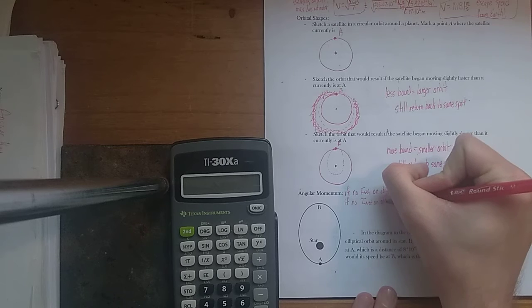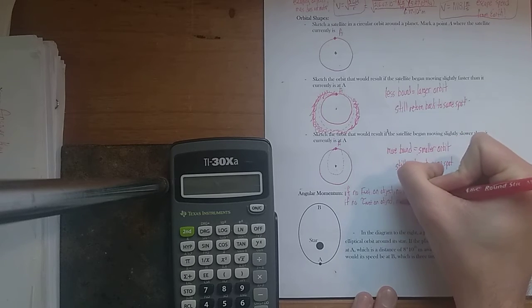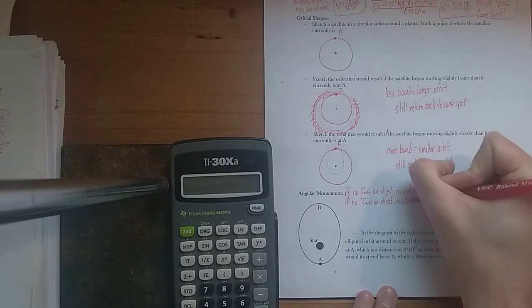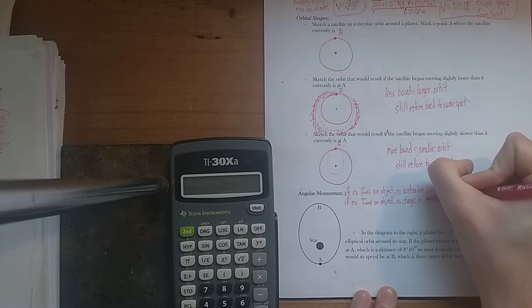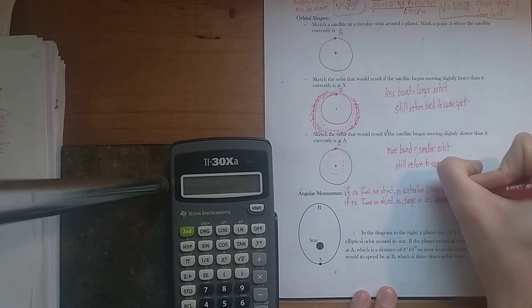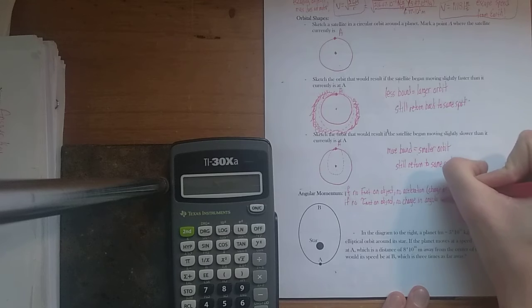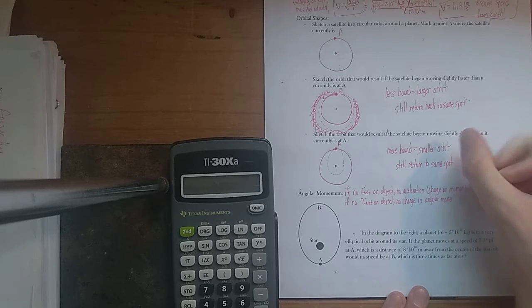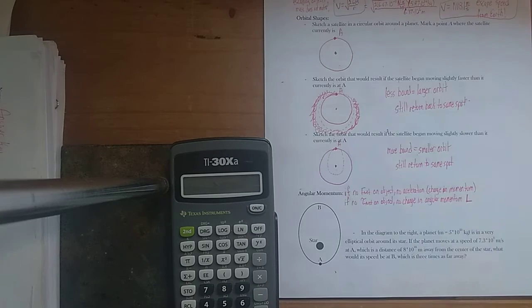on an object, then there is no change in angular momentum. The symbol for that is L, and obviously that is the rotational analog or equivalent of linear momentum. We can talk about linear momentum, the mass multiplied by the velocity of an object. We can also talk about angular momentum.